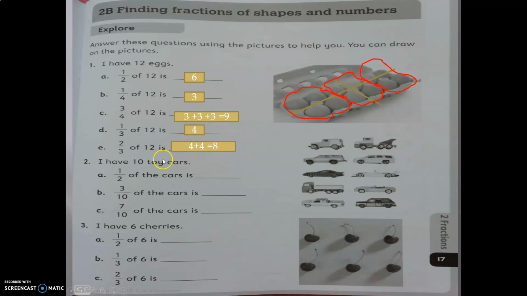Okay, let's go to question 2. I have 10 toy cars. Can you see we have 10 in all? So question A is asking you half of the cars, half of 10. All of you know it is 5. Do you want to draw a line to cut your 10 cars into two equal parts? You can do this, or you can use your head to know it.